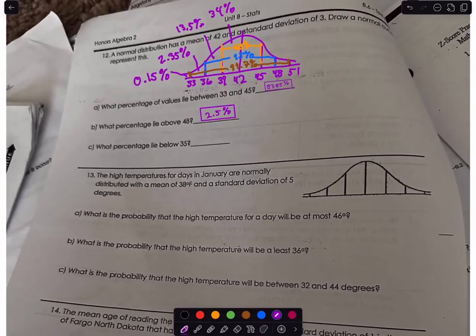Okay. Below 35. Oh, did we do this right? Minus 3 is 39, 36. I don't know if that's a typo or not, like if they meant to put a 36 there instead of 35.